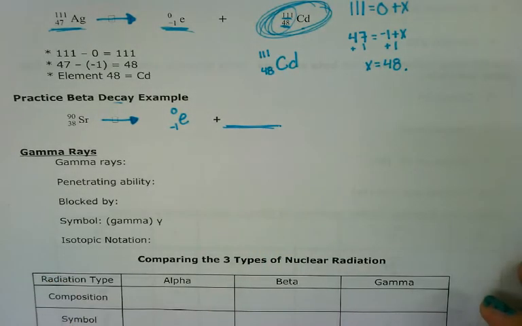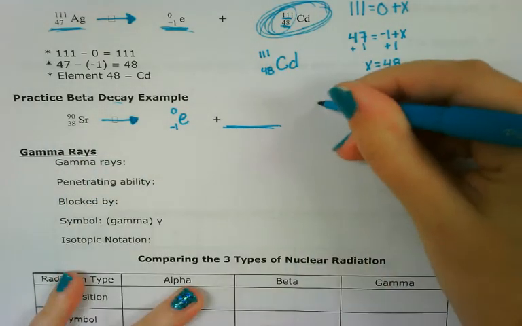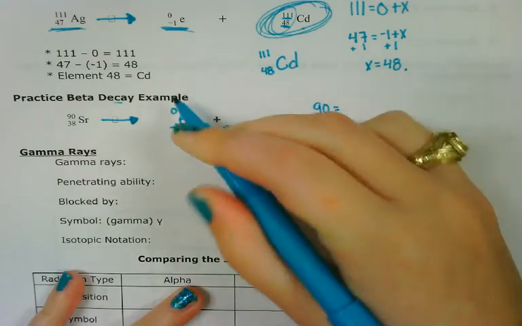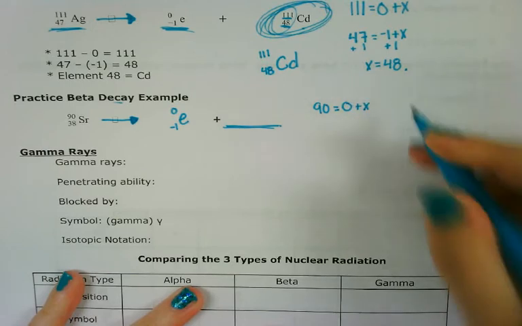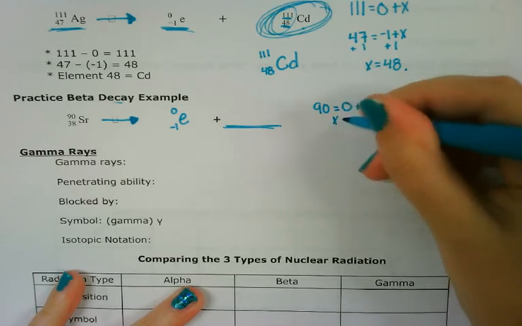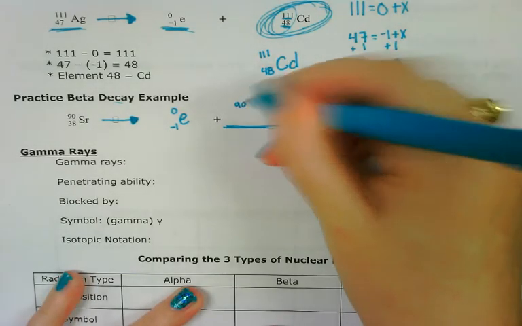So now we're going to find what we're missing. Do exactly as we did before. I'll give you a second. Alright. So 90 equals 0, and then plus our x. So that means our x is just 90. Easy peasy. Doesn't change. Alright, so now I'm going to put 90 up here.